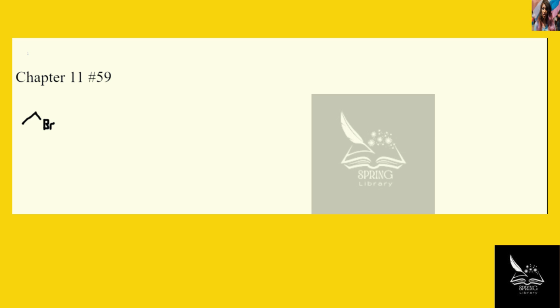And this problem says devise a synthesis of the ketone 3-hexanone from ethyl bromide as the only organic starting material. So all the carbons in 3-hexanone have to come from ethyl bromide. And we can use any other reagents that we need.